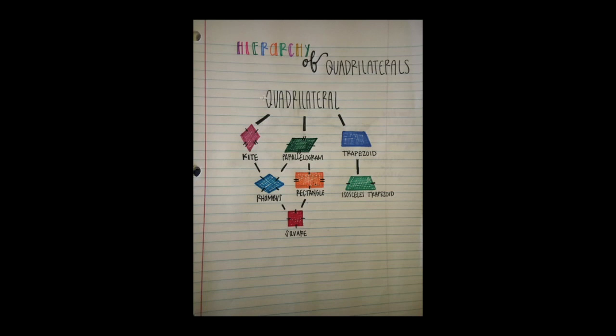When we're starting at the top, we're going with the most general identification, which is quadrilateral. So all of these shapes that we see fall under the little umbrella of quadrilateral.